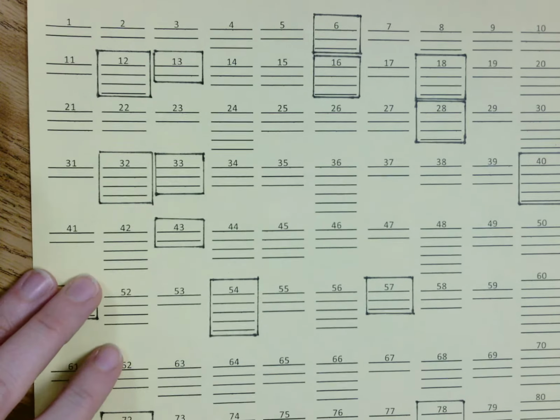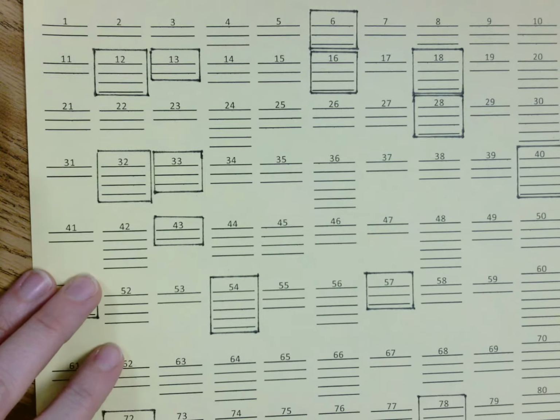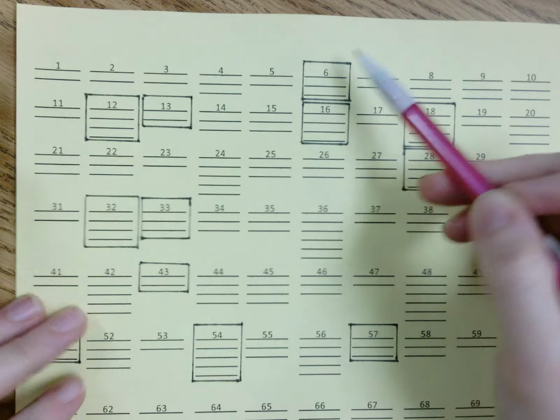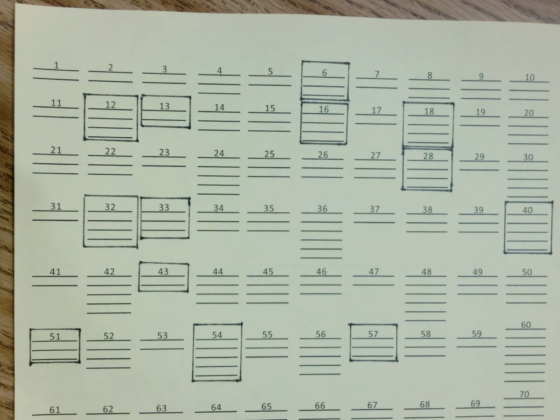And I should have grabbed an extra sheet, but anyways, it's the product sum puzzles. I don't have an extra one to show you which one I'm talking about, but it's one of the practice pages that I sent. So what this page is for is so that you can list the factors of the numbers, and like I said, the ones that are boxed in you'll need for that other assignment.